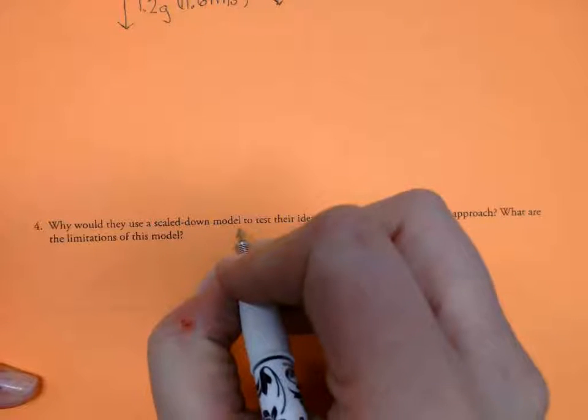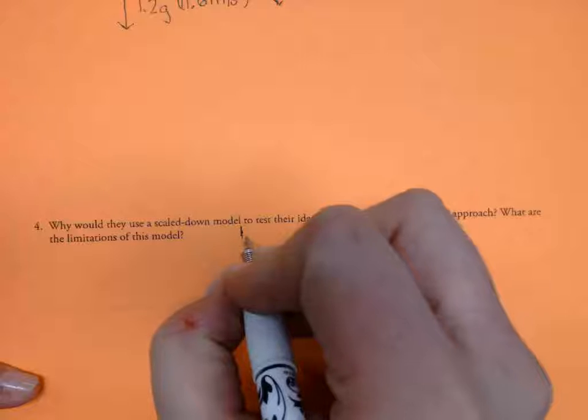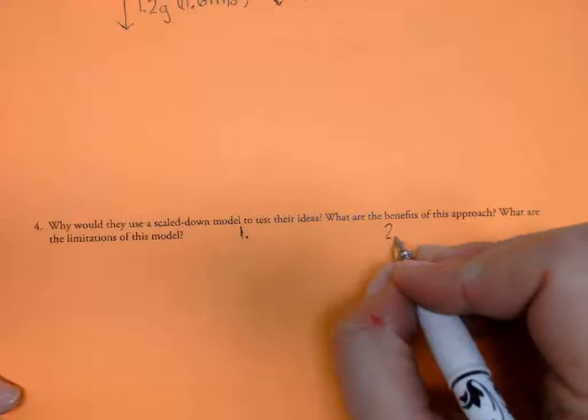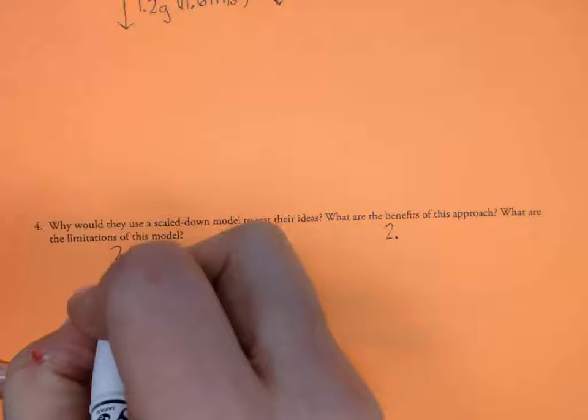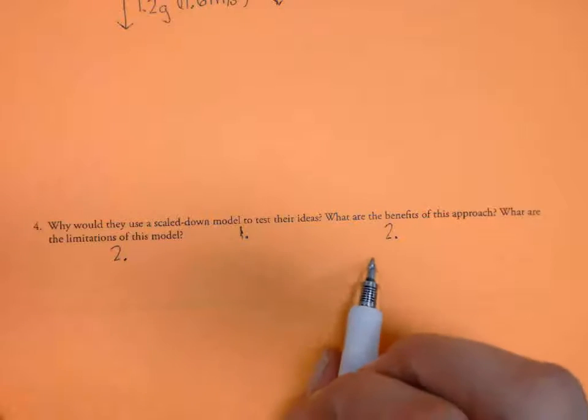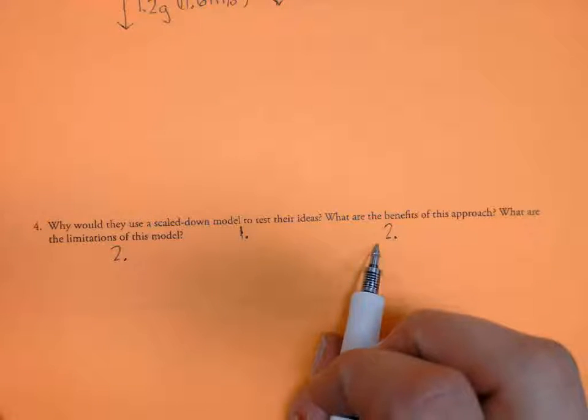So that's the first thing you're going to write. You're going to write down first why you think we should use, or why would you use a scale model to test your ideas instead of going with a full out model first. Then I want you to give me 2 benefits to using a scale down model, and I want you to give me 2 cons to using a scale down model. So you're going to write why you would use a scale down model, then 2 benefits and 2 cons.